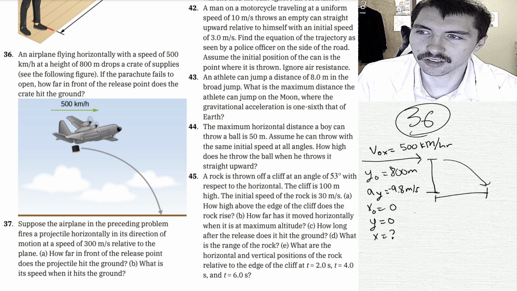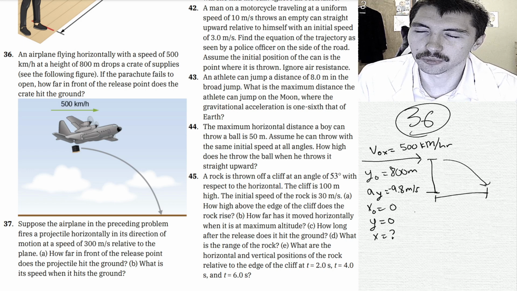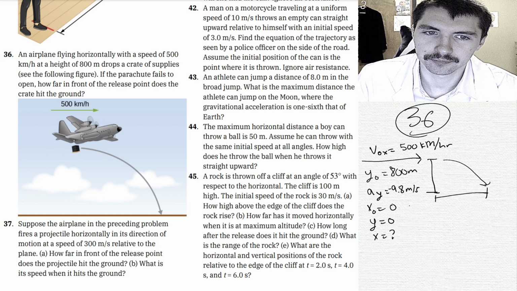I'm tempted to say the final velocity is 0 because when you hit the ground, but I don't think that's necessarily correct. Your final velocity when hitting would have a value, I think.